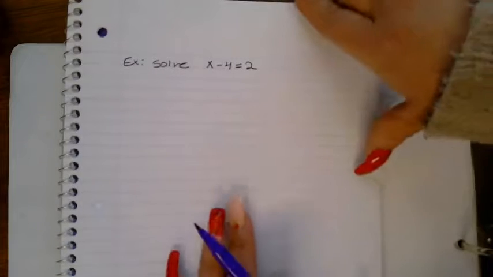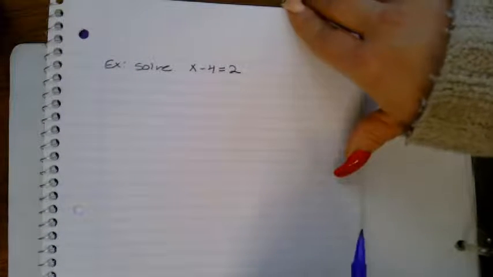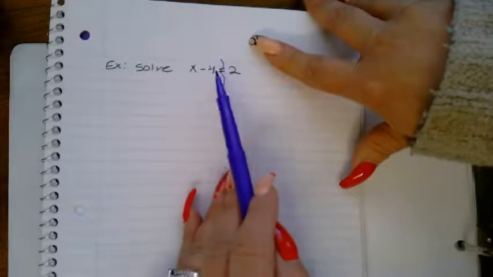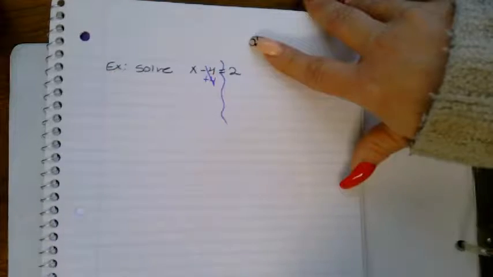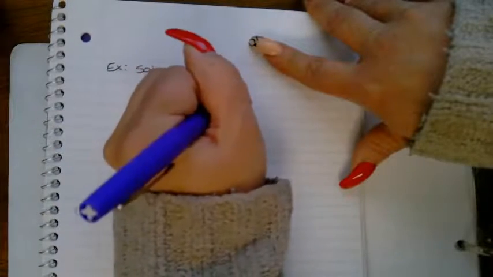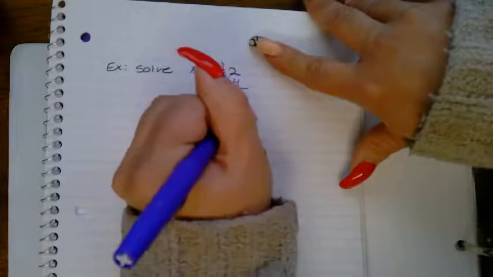Okay, we've got one more example. I just wanted to do 2 solving and 2 solution ones for you, or with you. So let's look at this. Solve x minus 4 equals 2. We're getting the variable by itself. So this is subtracting, right? So we're going to do the opposite and add 4 to both sides. So the 4 cancels out. Add 4 over here. 2 plus 4 is 6, right?